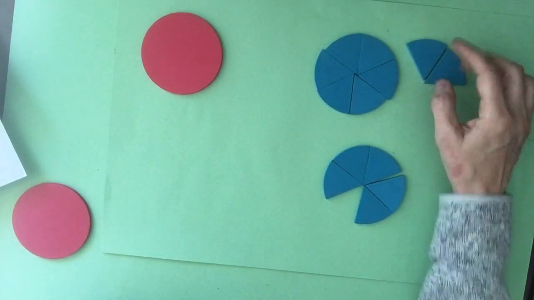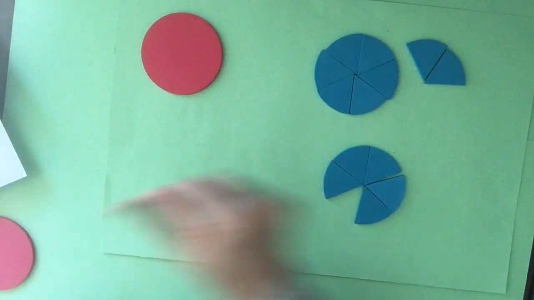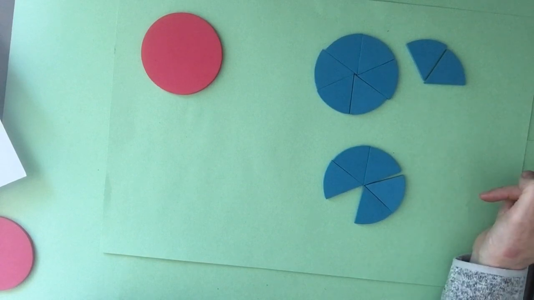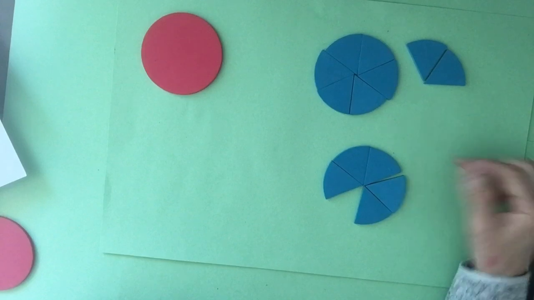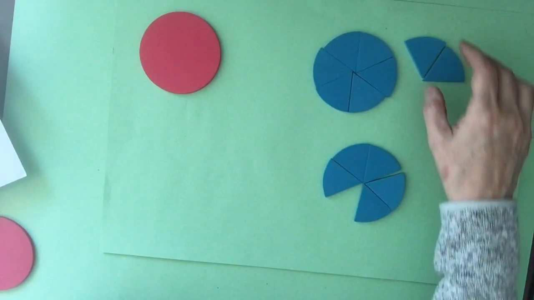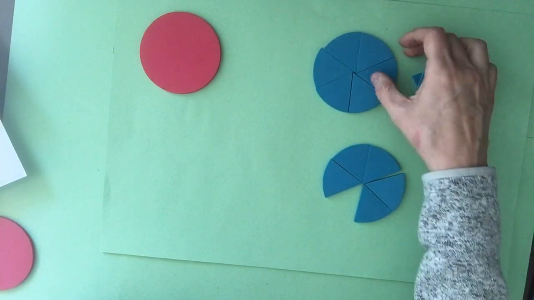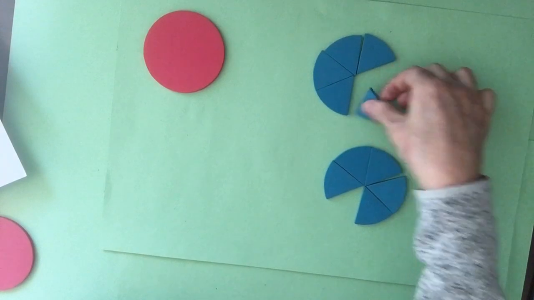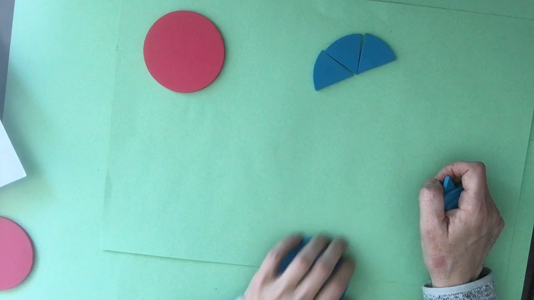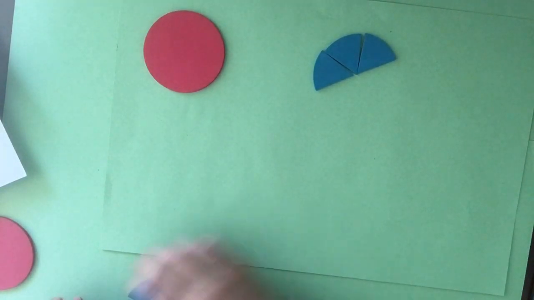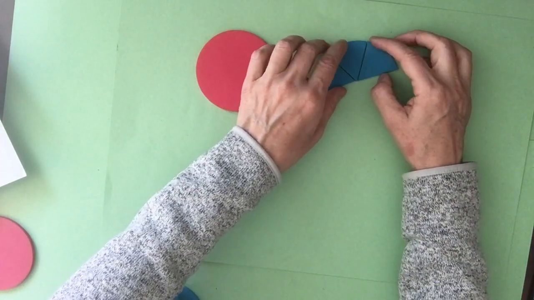So now I have 6/6, which did equal this 1 whole, plus 2 more. So now I have 8/6. And I need to take away 5 to get my answer. So from here, I'm going to take away 5: 1, 2, 3, 4, and 5. And this will be my answer. Okay, I took 5 away, and my final answer is 1 and 3/6.